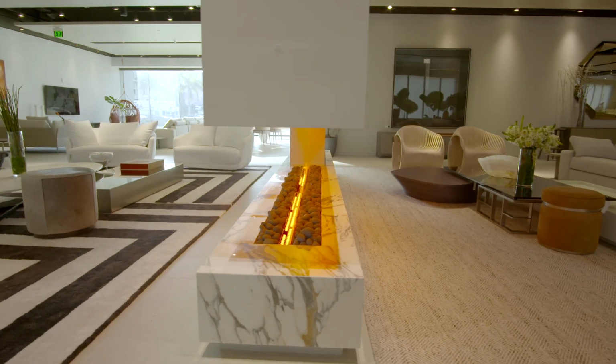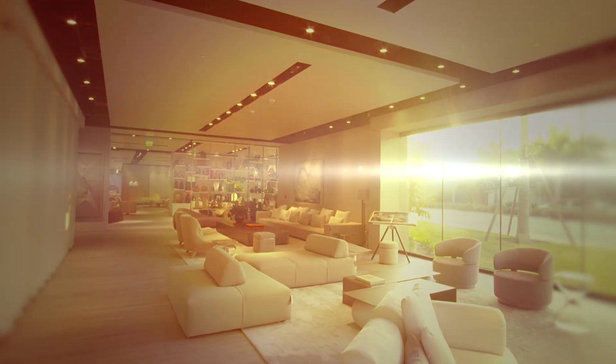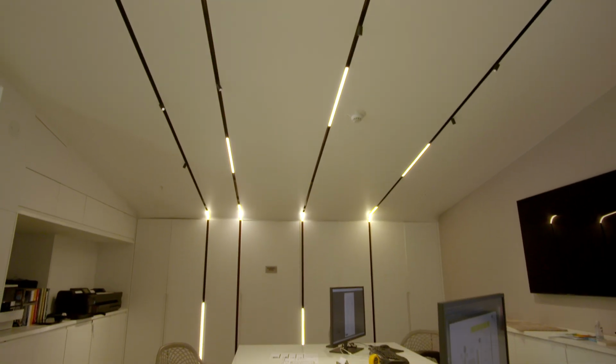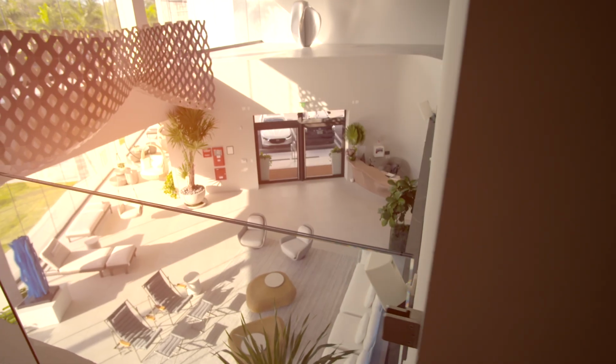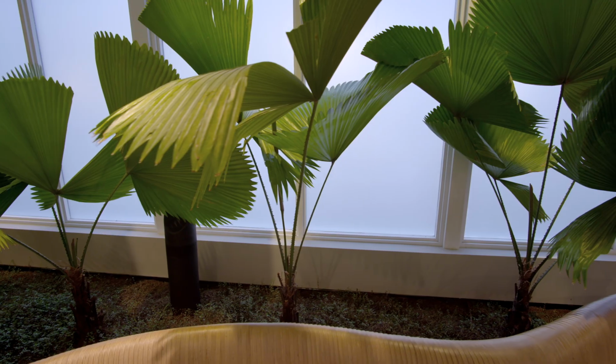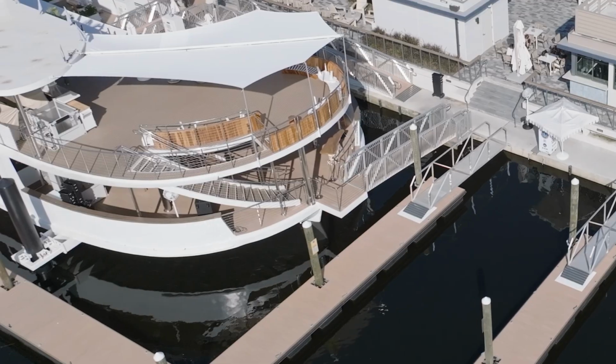Here's an example of where I really relied on the music cut to determine the pace of my edit. And here's another example.